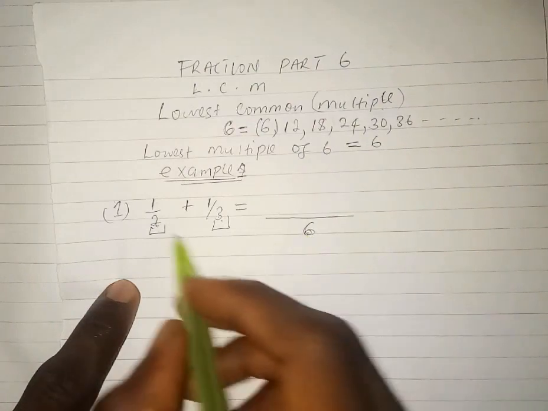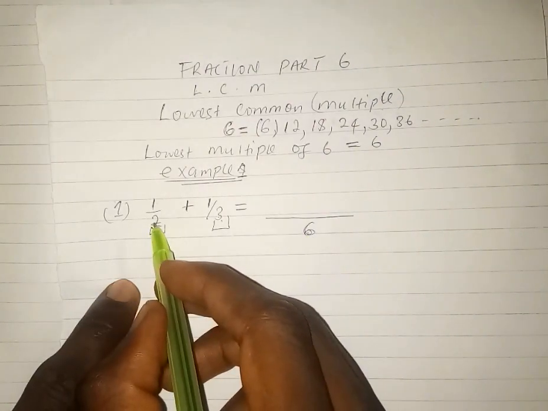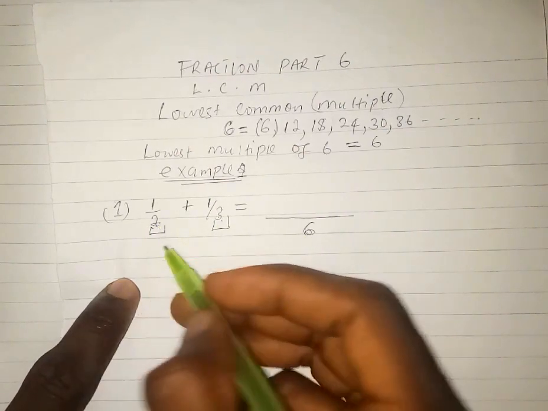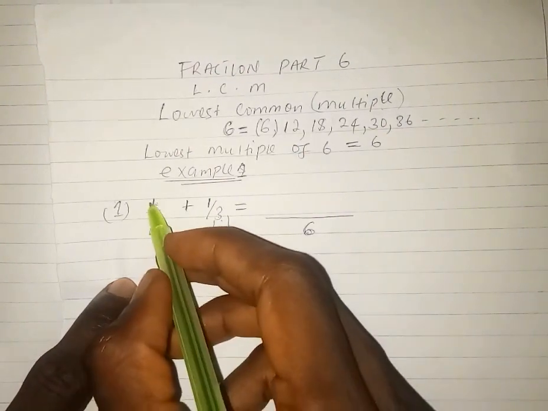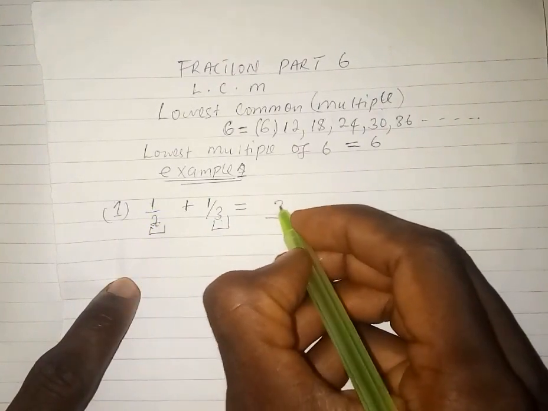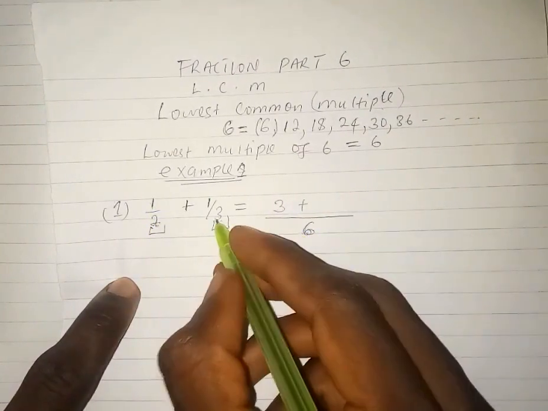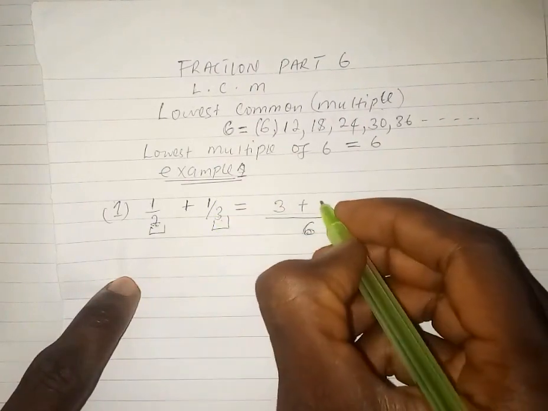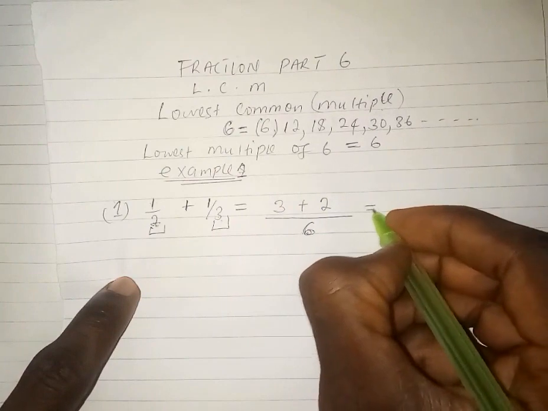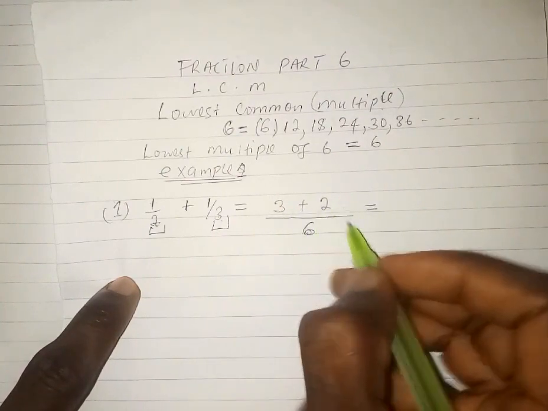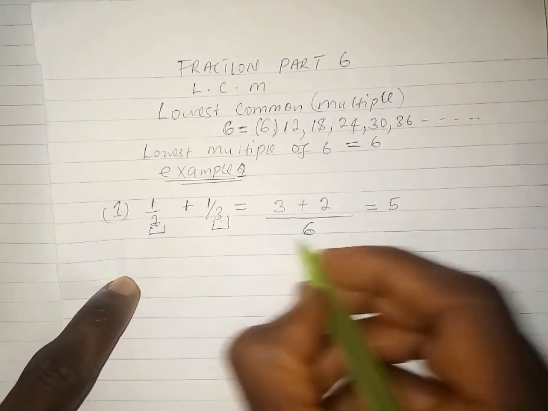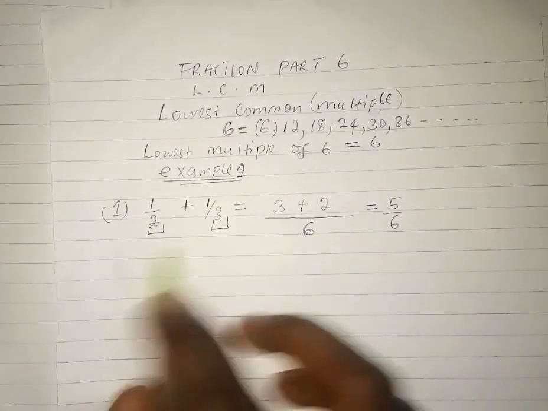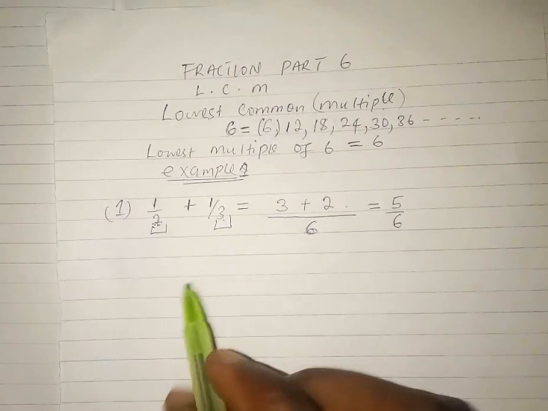Now 6 divided by 2 is 3. Then times 1 gives you 3. Plus 6 divided by 3 gives you 2. 2 times 1 gives you 2. This is equal to 3 plus 2, which gives you 5 over 6. It's very easy to find the LCM of any number.